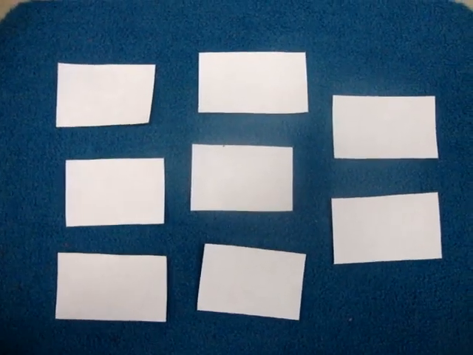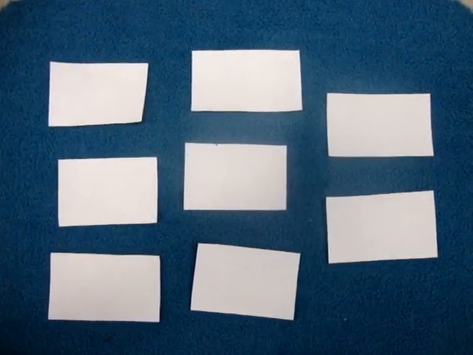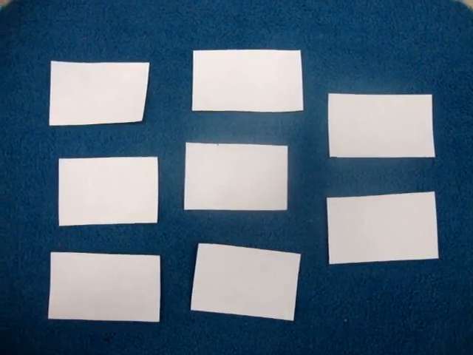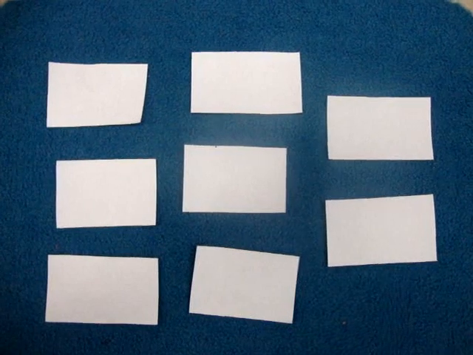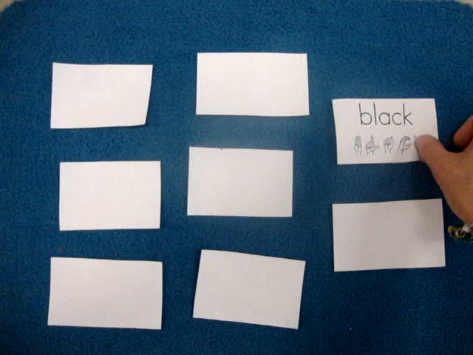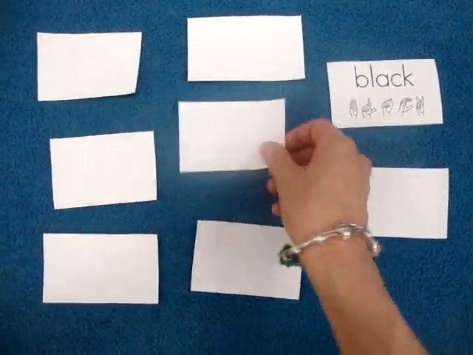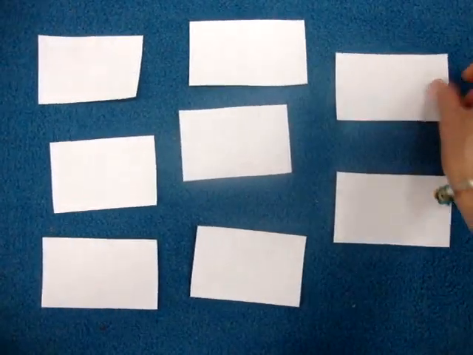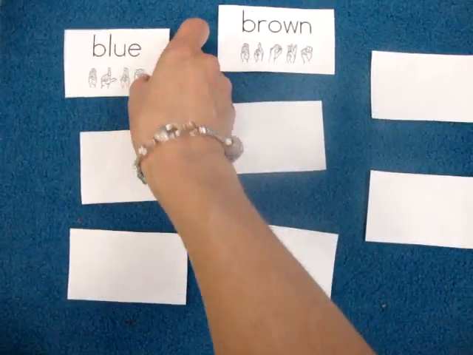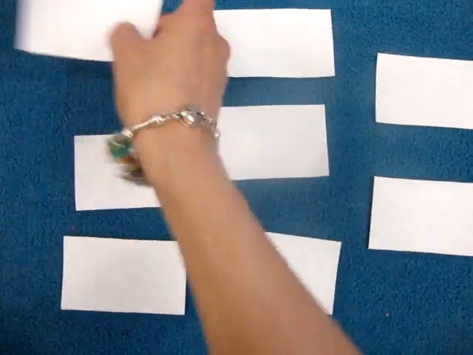If you wanted to play memory with the color cards, you would need 2 sets. That way each color would have a pair to match. You could vary the number of cards that you have out on the floor depending on the age and the skill of your children. You can do it a couple of different ways. You can have the children turn over cards until they find a match. And if they didn't find a match, they would turn them back over. And then the next person would take a turn. They could practice saying the words as they turn them over.